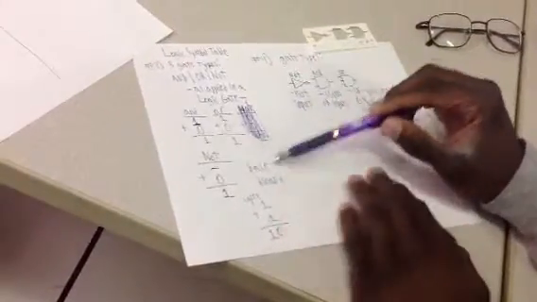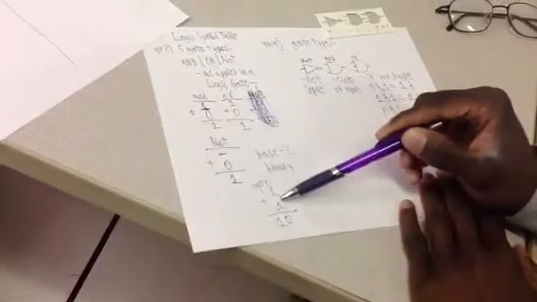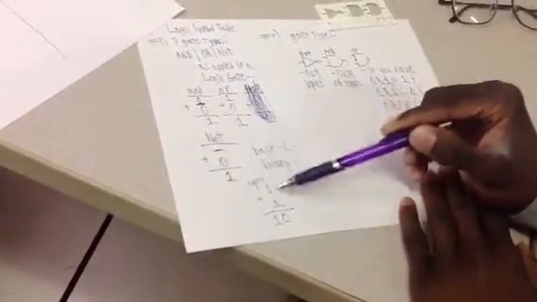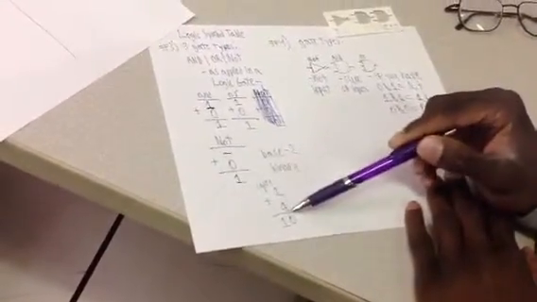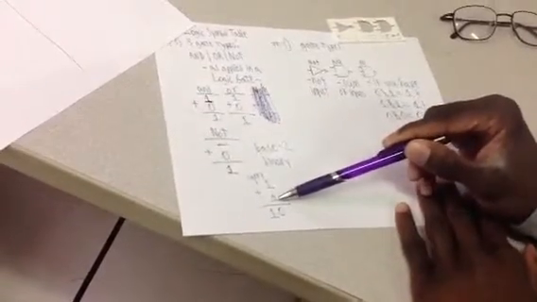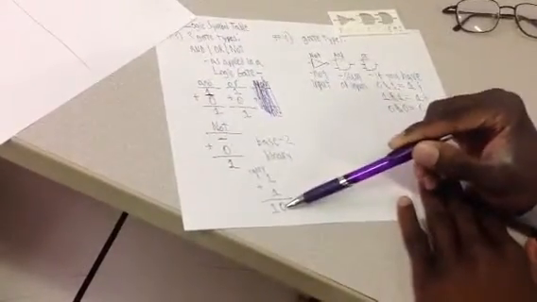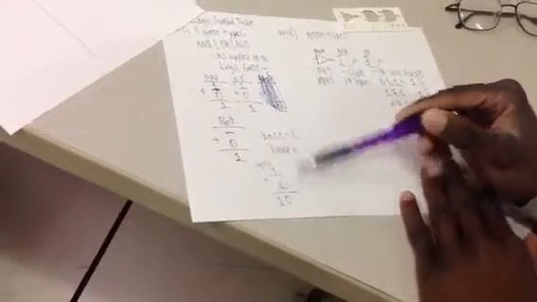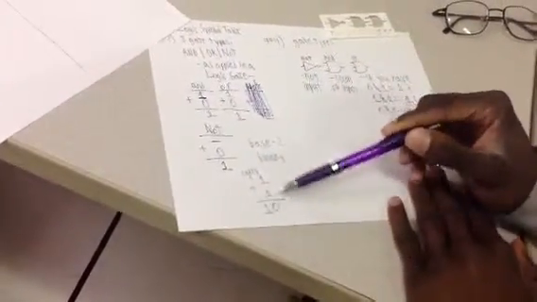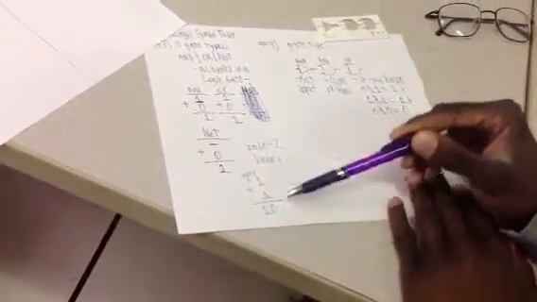Also, this is base 2, which is binary, so we only have two digits to work with, 0 and 1. That means you can't have any sum greater than 1. So let's say you have 1 and 1. That means you have to put 0 and carry the 1, bring it down. That gives you an output of 1, 0 for whatever circuit you're working with.